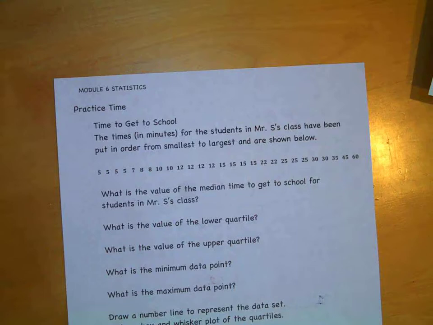All right, so they're in numerical order like it says. And then it says, what is the value of the median time to get to school for students in Mr. S's class? What is the value of the median time? So the first thing that they're wanting us to do is find the median.